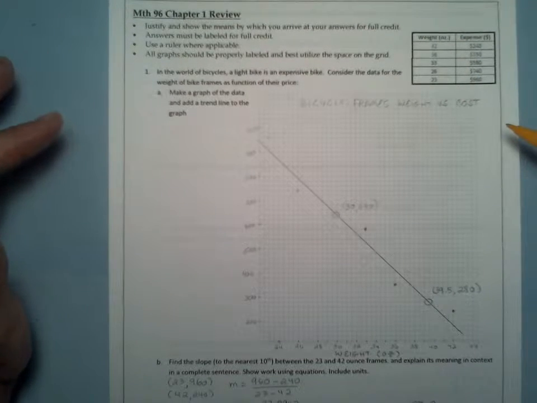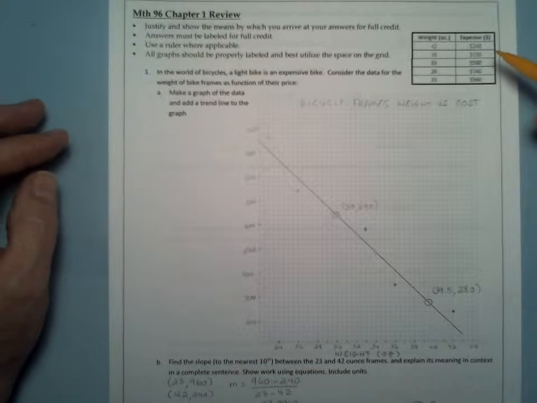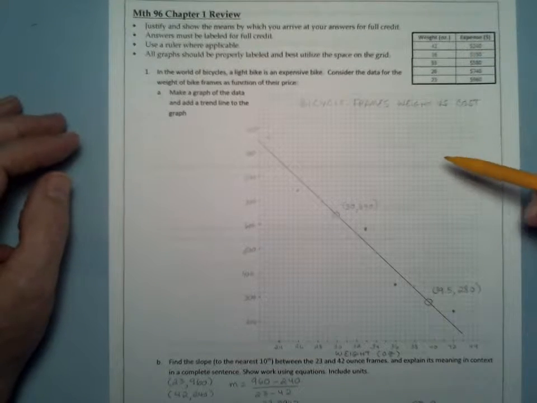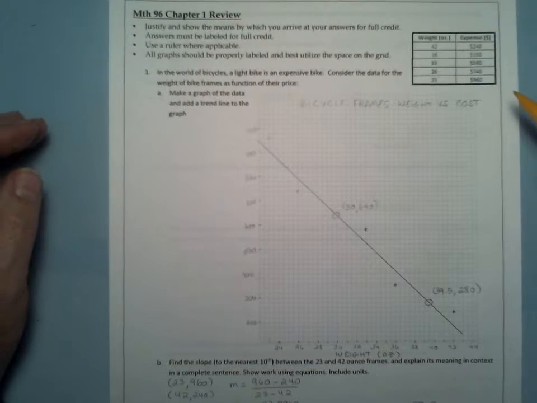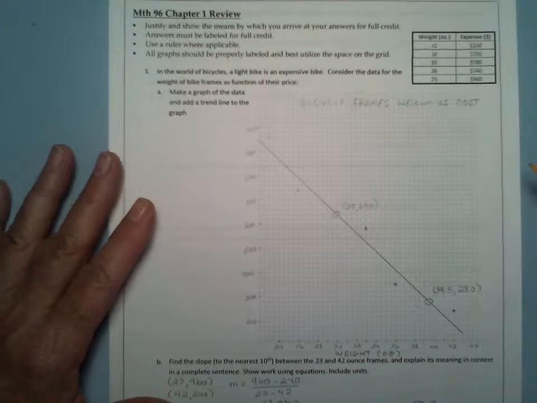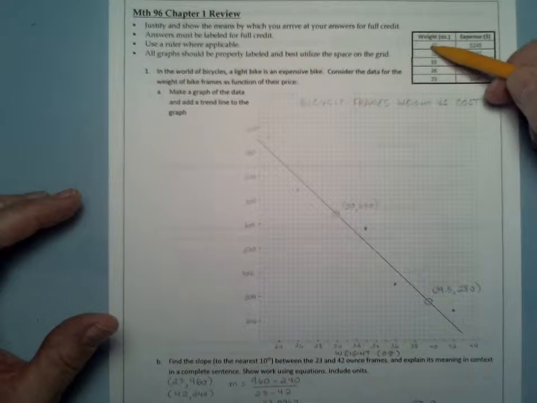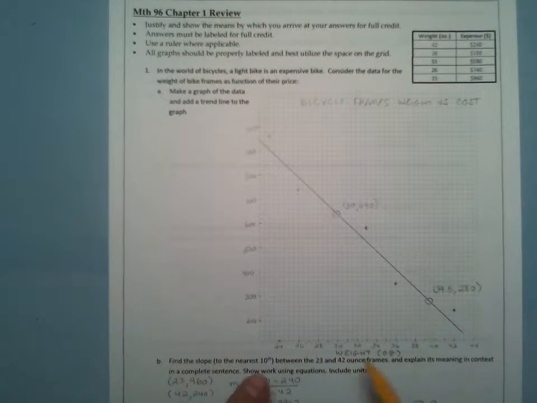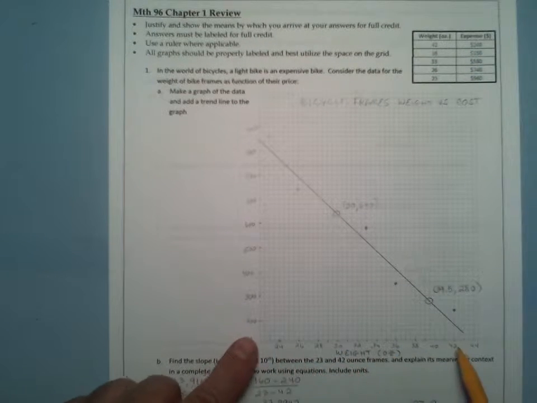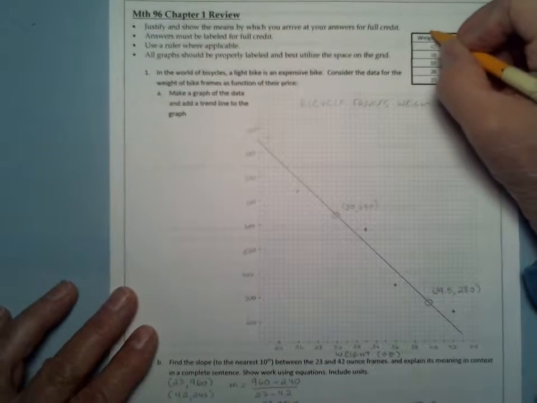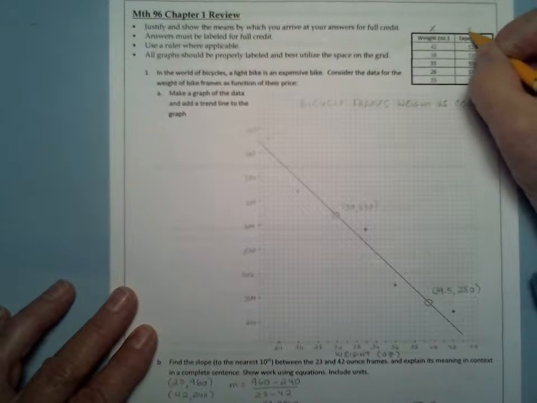The job here is to make a graph of this data and then add a trend line. Well, I have mine already done because I didn't want to take up too much time drawing all my lines and whatnot. But the very first thing that I did was I looked over these numbers here, and I decided how I wanted to spread them across the x-axis. Remember, this part is the x and this part is the y.